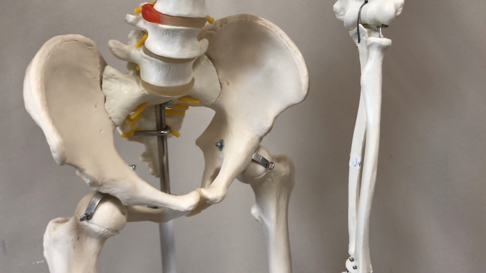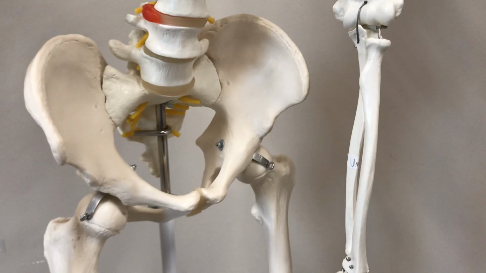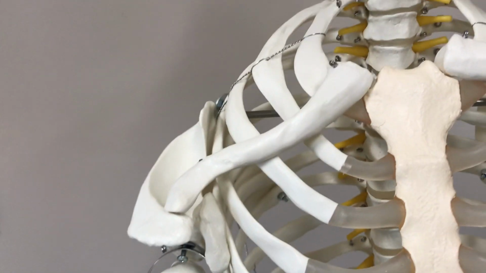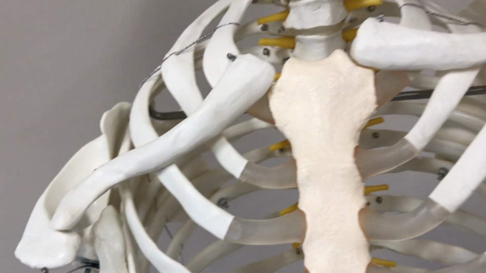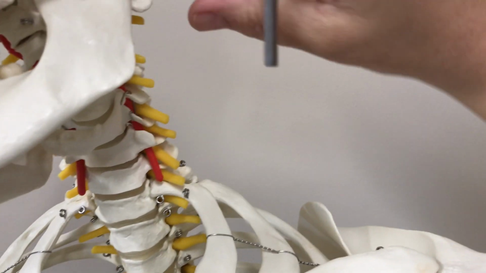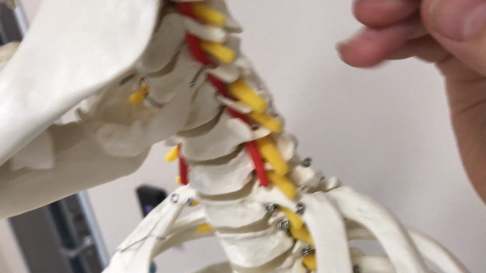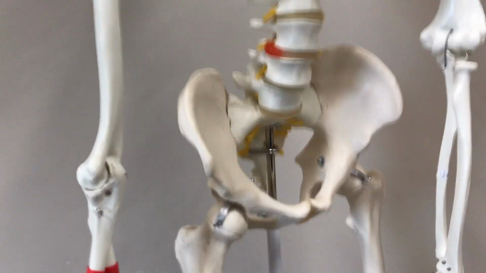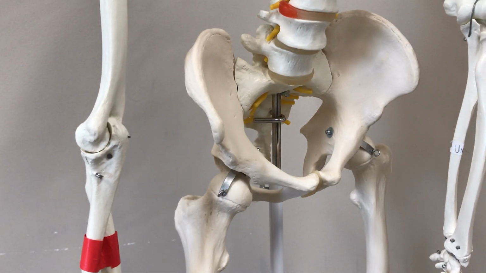And another good example for pivot joint is found between the atlas, cervical 1, and cervical 2 vertebrae. Again, it's a pivot type of joint. It allows us to turn our head right or left.